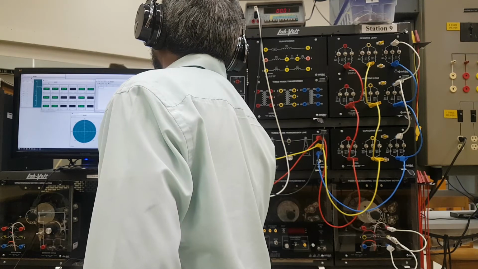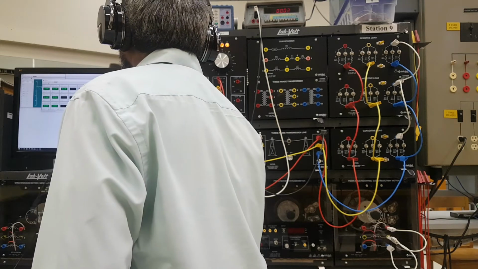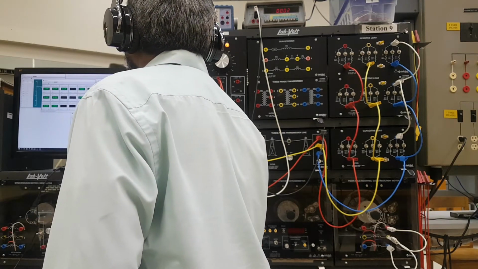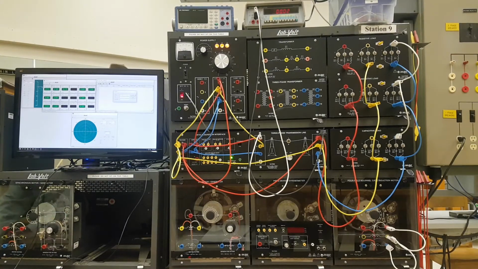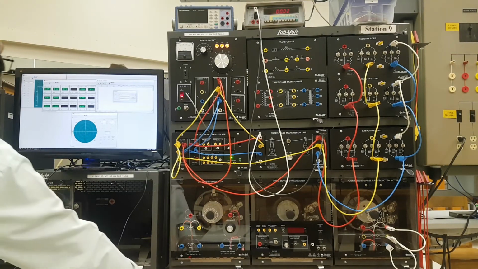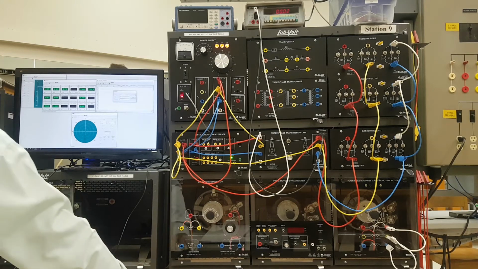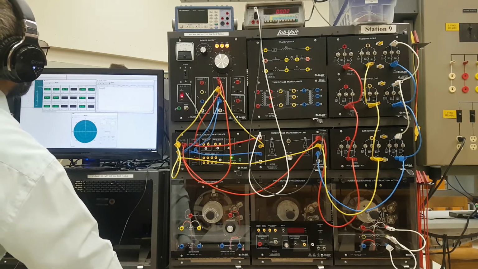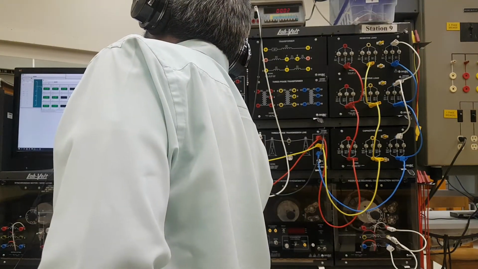So I go to properties, label, description, DMM. So this is the DMM voltage. I will be measuring manually here.